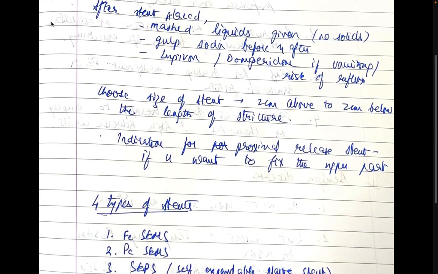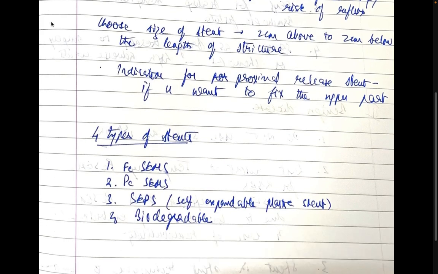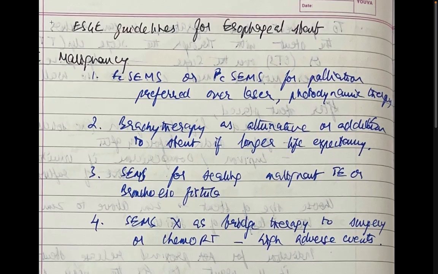Choose the size of the stent by 2 centimeters above and 2 centimeters below the length of the stricture. The indication for a proximal release stent would be if you want to fix the upper part. There are 4 types of stents: the fully covered SEMS, the partially covered SEMS, which are metal stents, and the SEPS, which are self-expandable metal plastic stents, and the biodegradable stents.